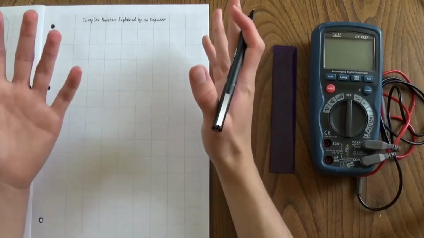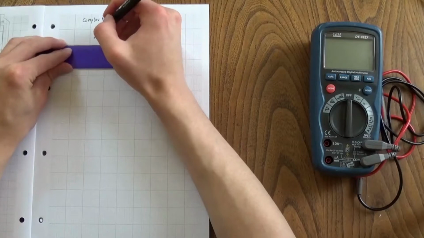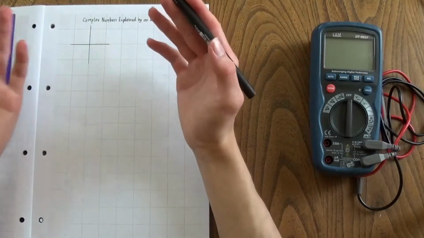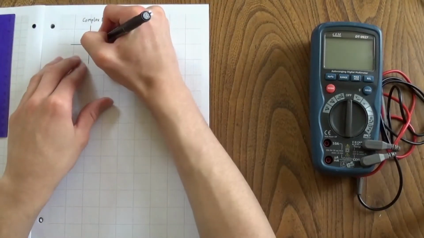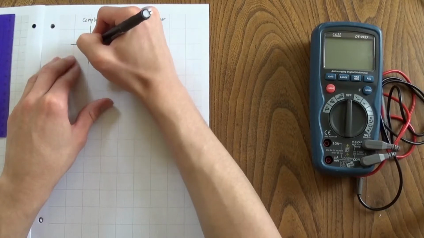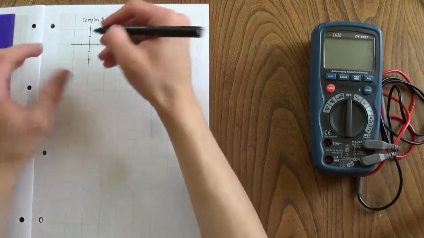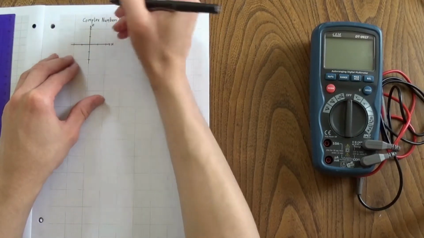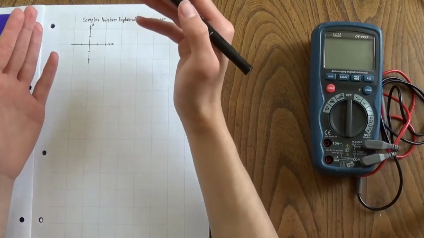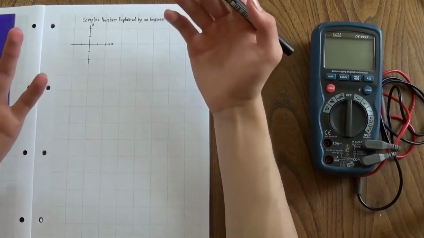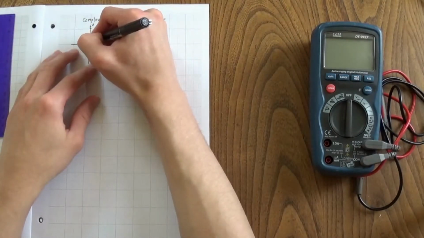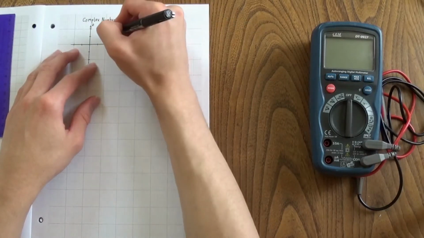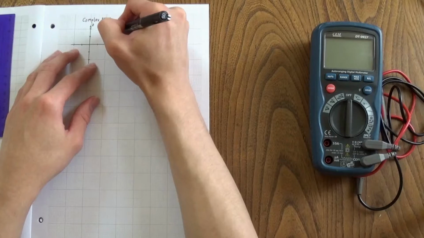So I'm going to start with something familiar. These are the axes of a graph. We all know them, pretty standard. We normally call them x and y. If we want to represent a point, we can do it using this kind of bracket notation. So if we go along 2 in the x-axis and 1 in the y-axis, we have a point here. We can call this point 2, 1.